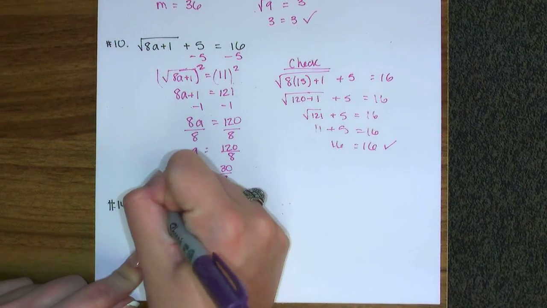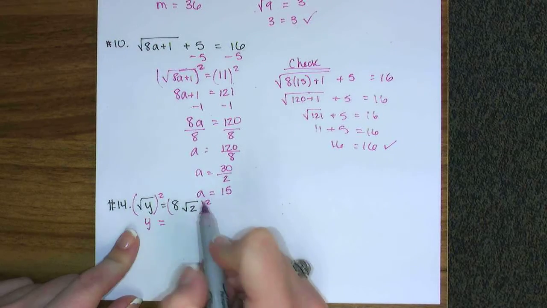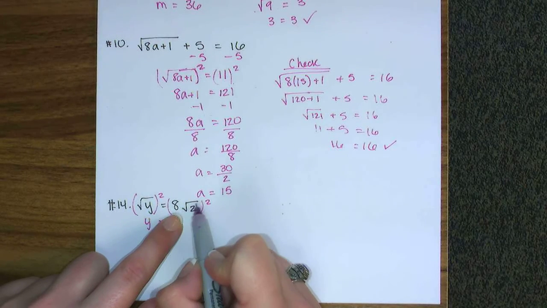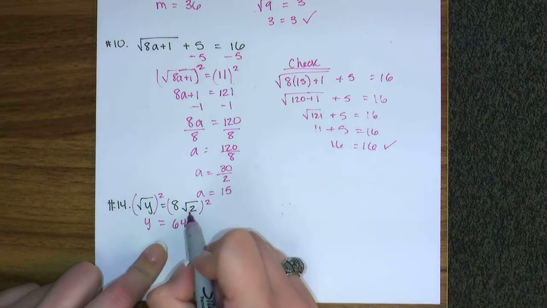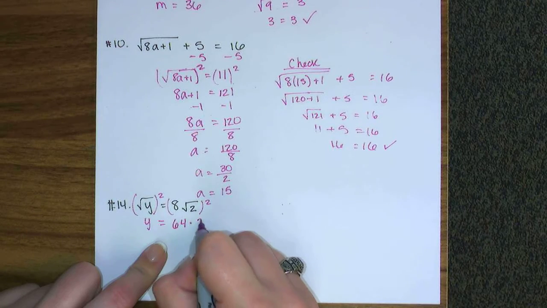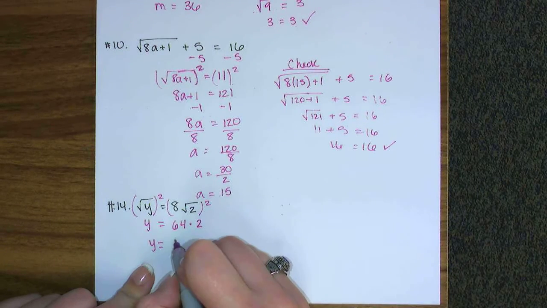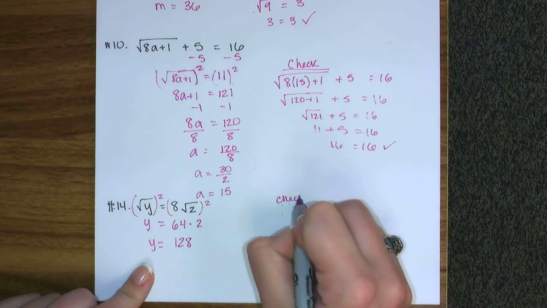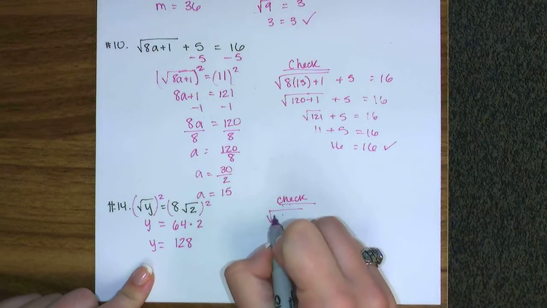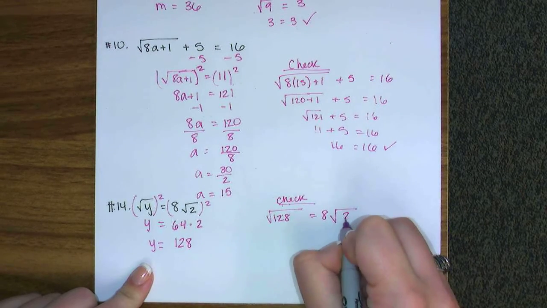We're still going to square both sides. So that becomes y is equal to, well, now this squared goes on the 8 and the square root of 2. So 8 squared is 64 times the square root of 2 squared, which is just 2. So 64 times 2 is 128, I think. So we need to check it. So the square root of 128 is equal to 8 square root of 2.